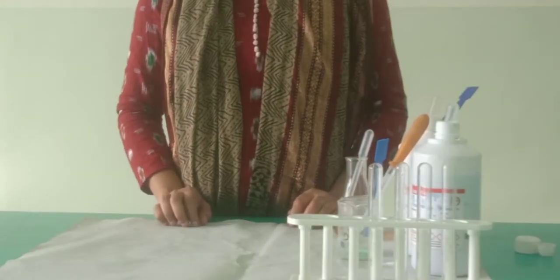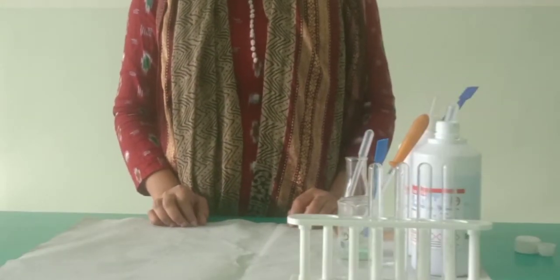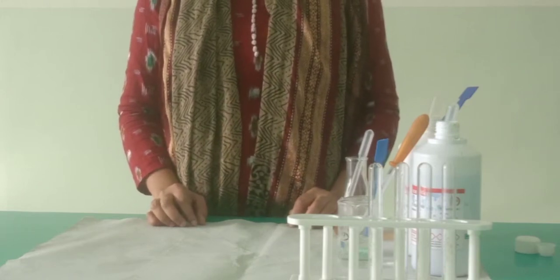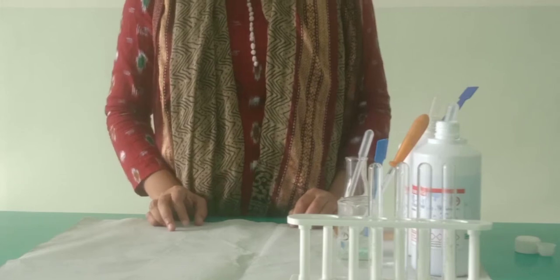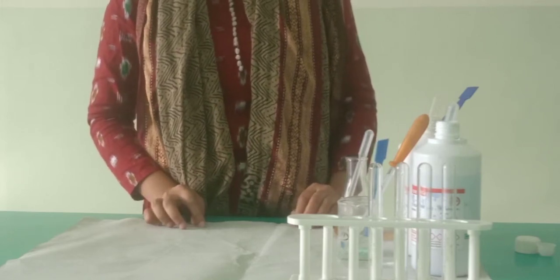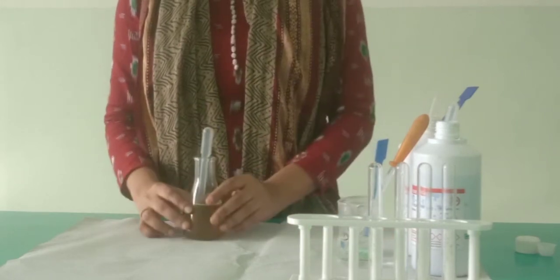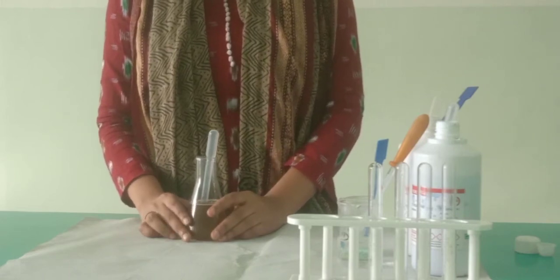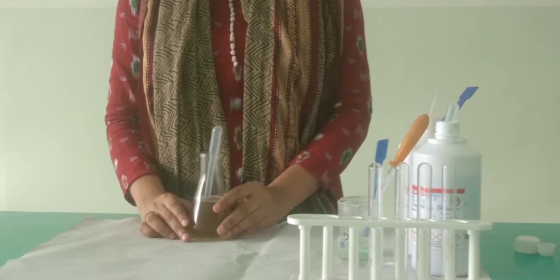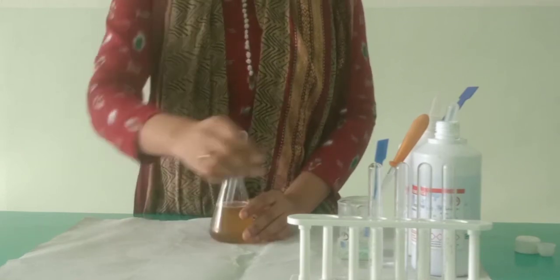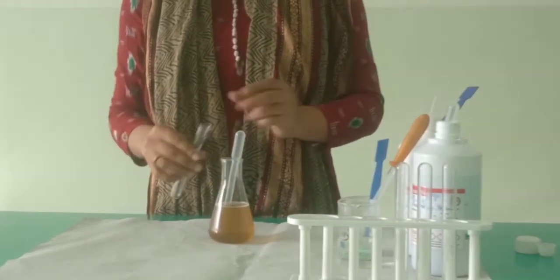So students, let us start with the working part of this experiment. Now in this experiment, we are going to study the presence or absence of certain normal and abnormal constituents in a urine sample. Okay, so let us start with it. The first one is detection of urea. For that, you have to take a urine sample into a test tube.